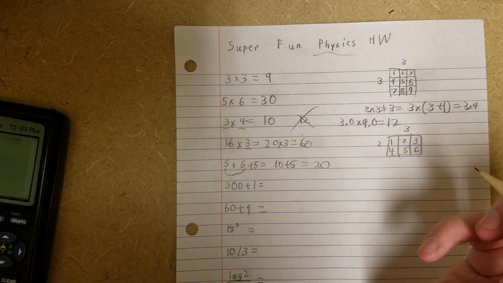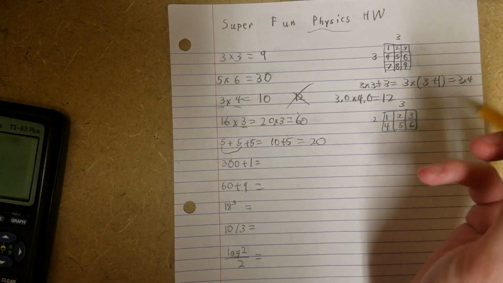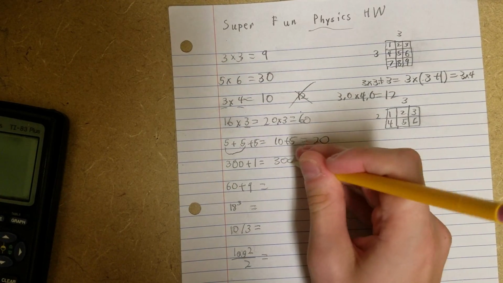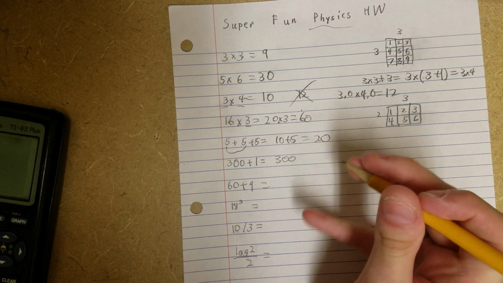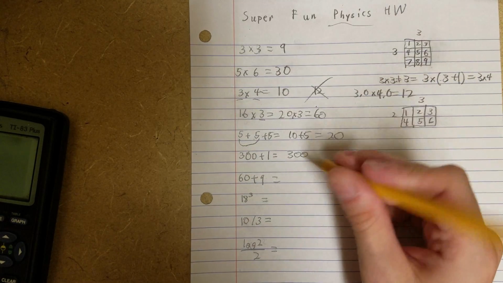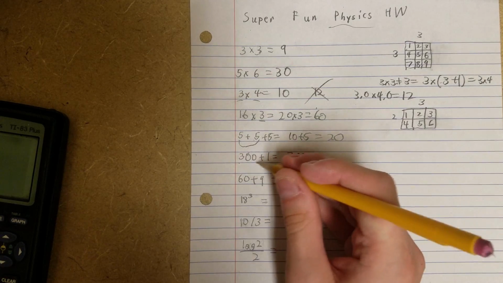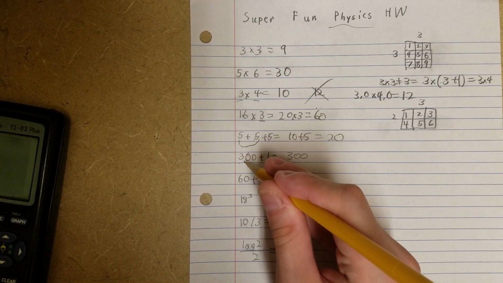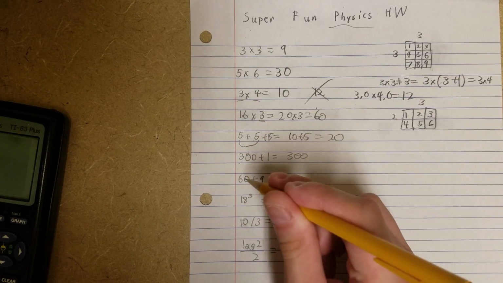300 plus 1, this is like a joke one. This one's so easy. 300 plus 1, that's just 300, because this 1, that's tiny. That's not going to affect anything. That's not going to make it go up. That would be preposterous. It depends on who you're talking to whether this is one significant digit or 3 significant digits.